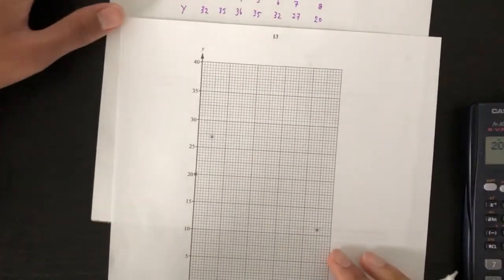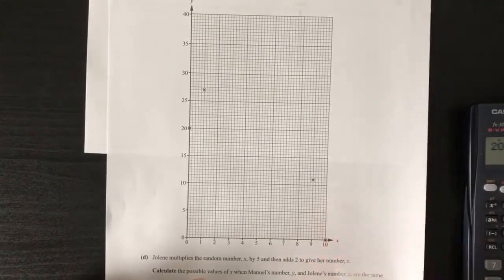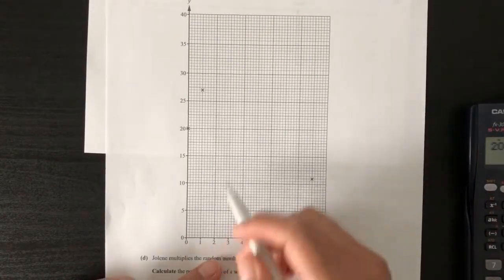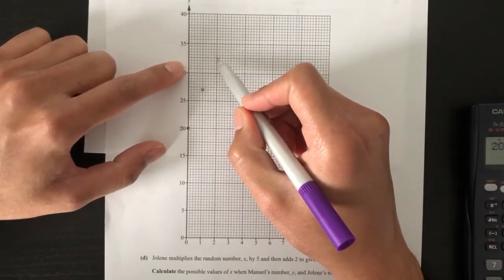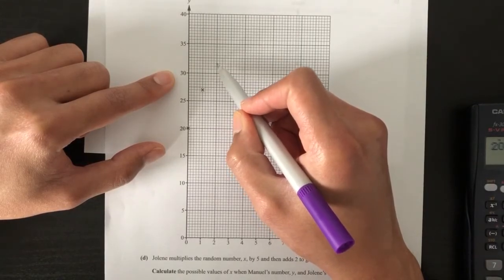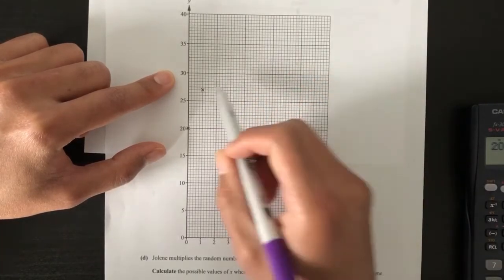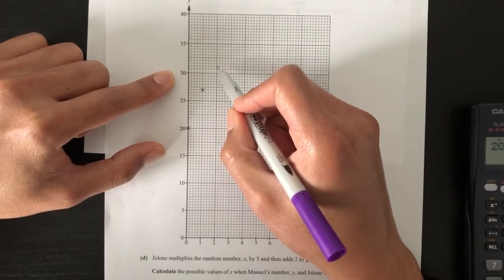Okay, so the first one is 2, 32. So 2 is here. 32 will be, this is 32.5, so 31. So 1, 2, 3, 4. So this has a mistake here on the graph, but that's okay. Let's do it. So 31 and 32 will be here.